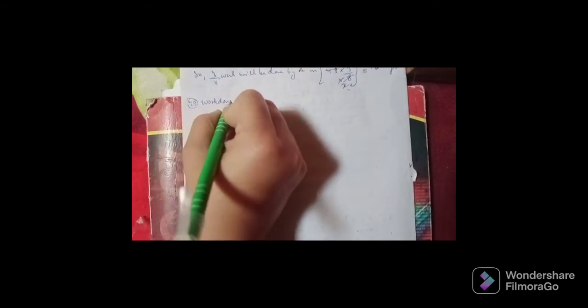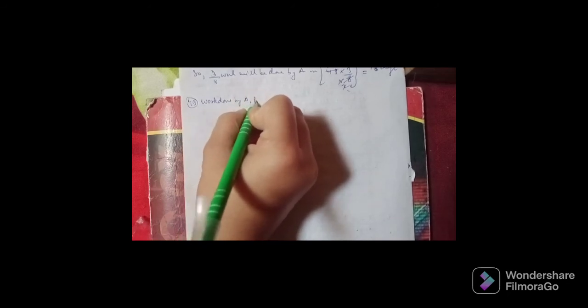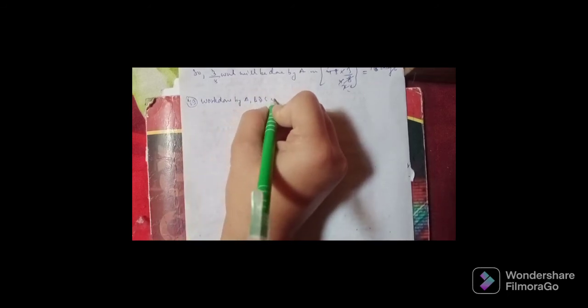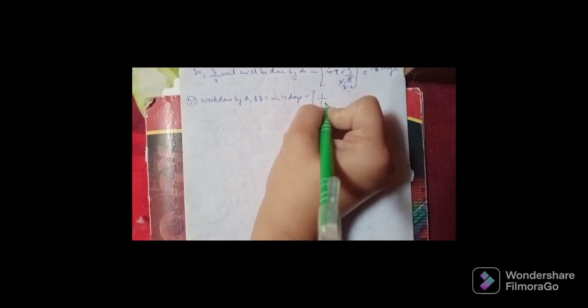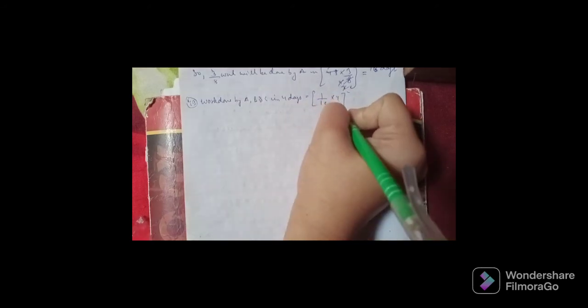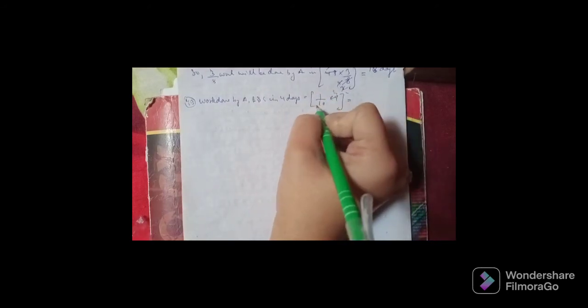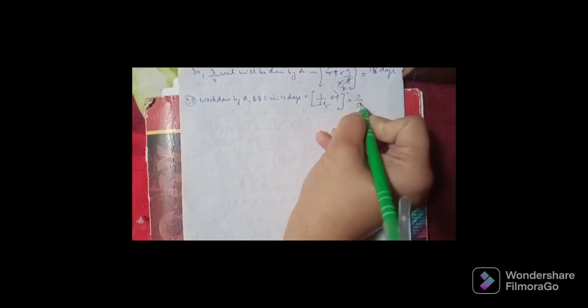So we go for the 49th solution. Work done by A, B and C in 4 days equals 1 upon 10 into 4. 2 2s are 4, 2 5s are 10, so it will be 2 by 5.